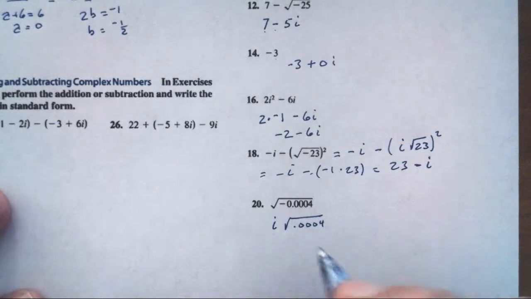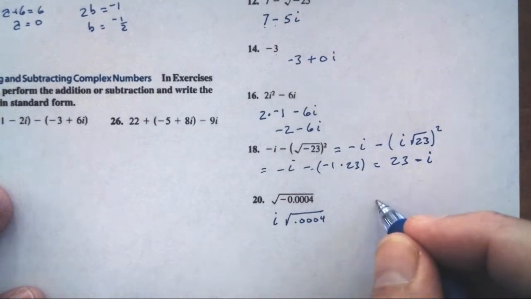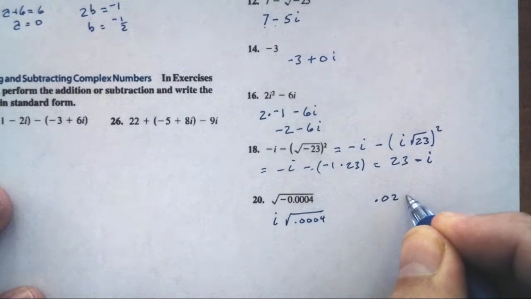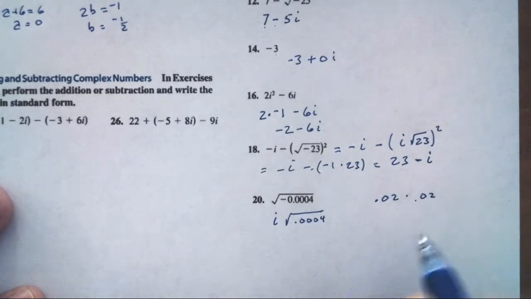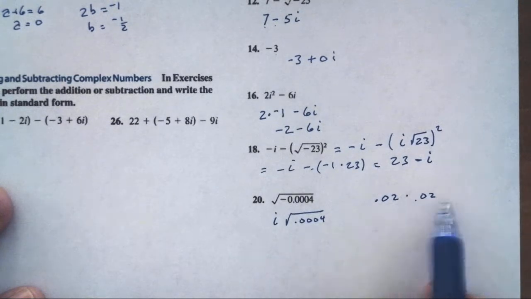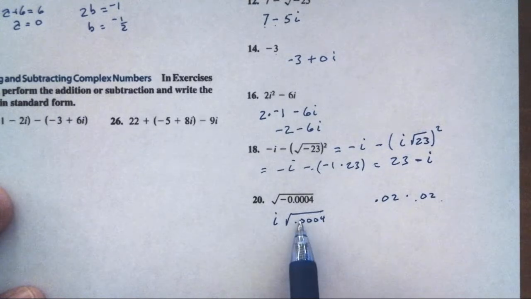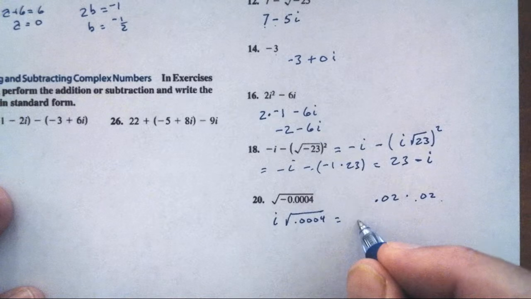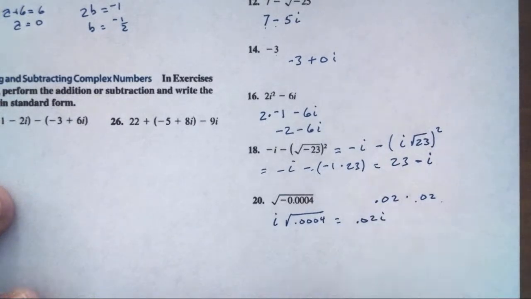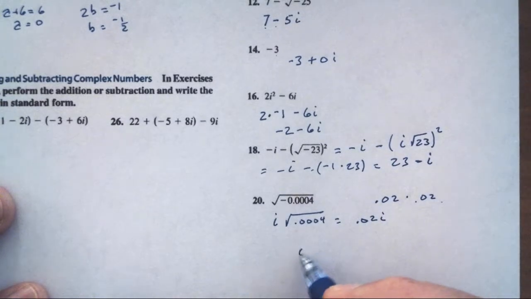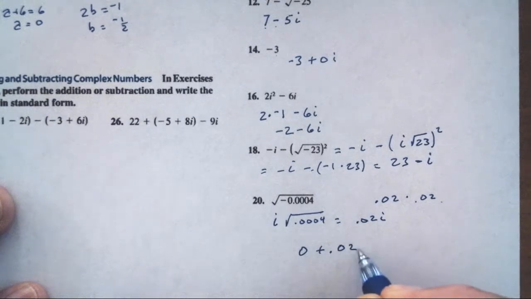I just need some decimals. What if I was to take 0.02 times 0.02? I'd need 4 decimals and a 4. And I've got 1, 2, 3, 4 decimal places and a 4. So this is just equal to 0.02i. However, in standard form, that would be 0 plus 0.02i.